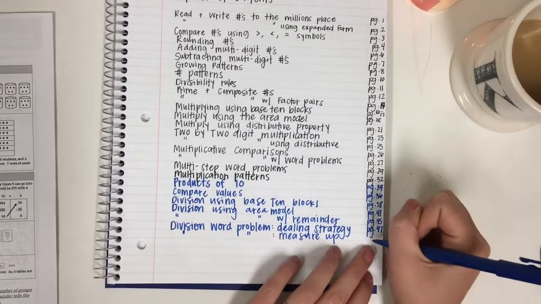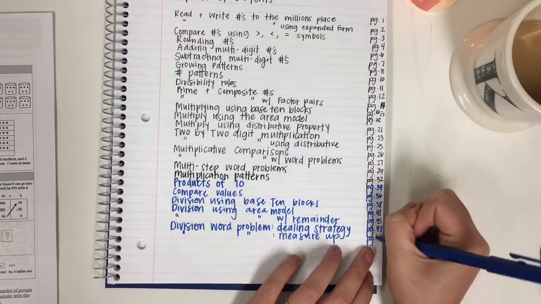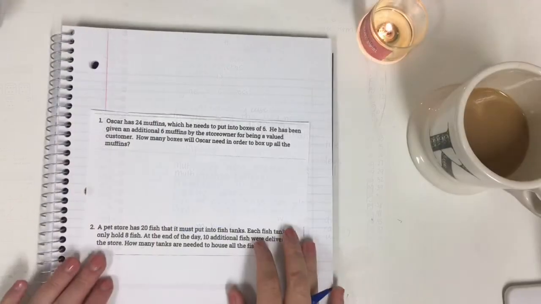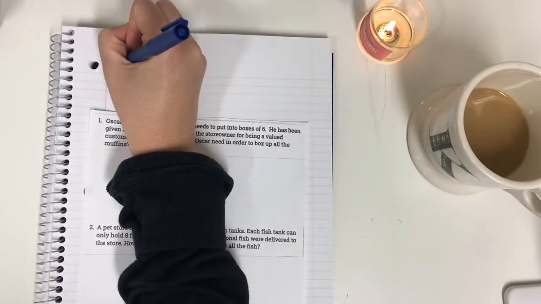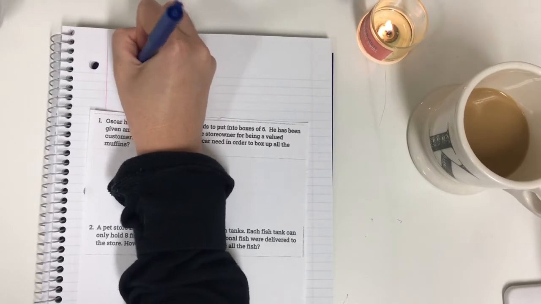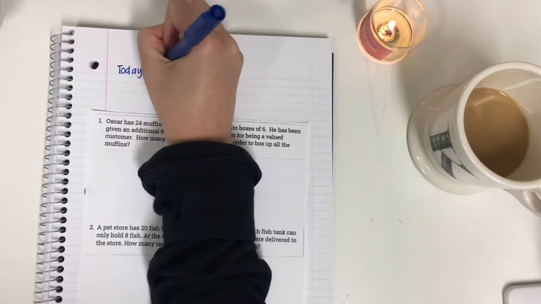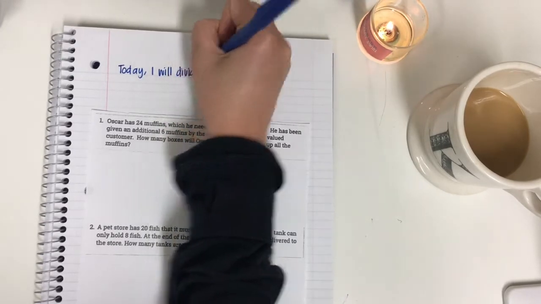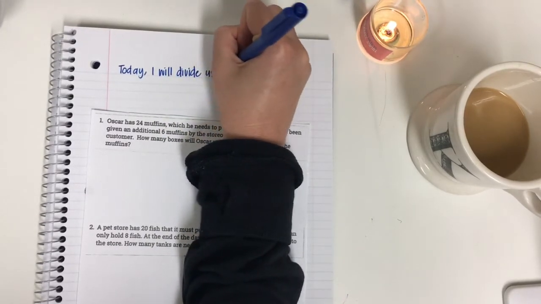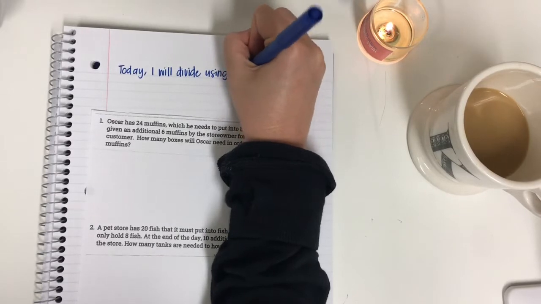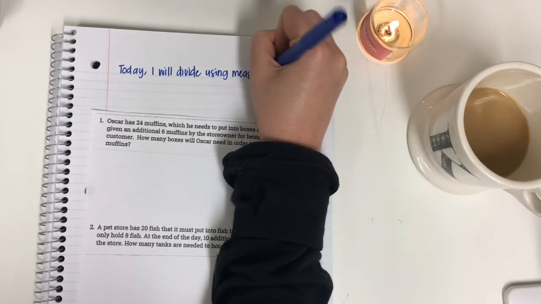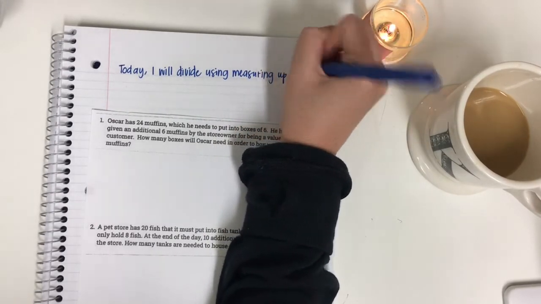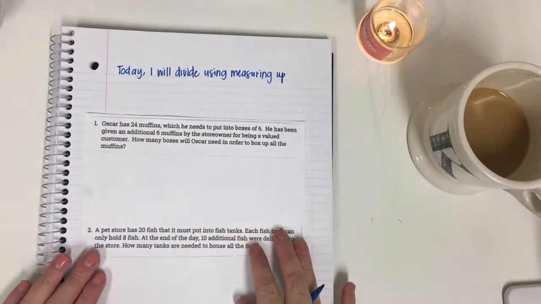And I am on page 49. Okay, here we go. So I'm going to write my objective at the top. So today I will divide using measuring up. Okay, let's look at our steps.